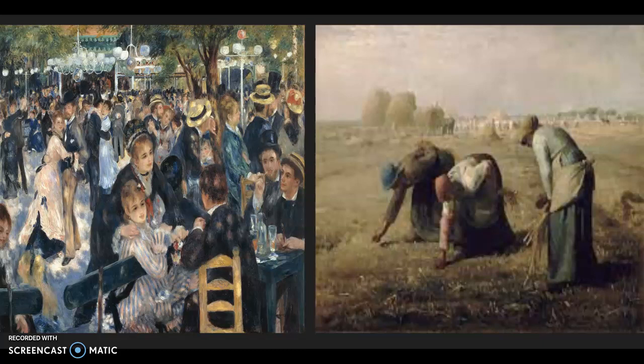This image is a form of realism. It really depicts what these people were going through at the time. These 3 women are really trying just to survive and make a living. It is an oil painting, which is what compares to the Bal du Moulin de la Galette on the left. That is also an oil on canvas. So those are their similarities, but between the two, there's quite a difference.